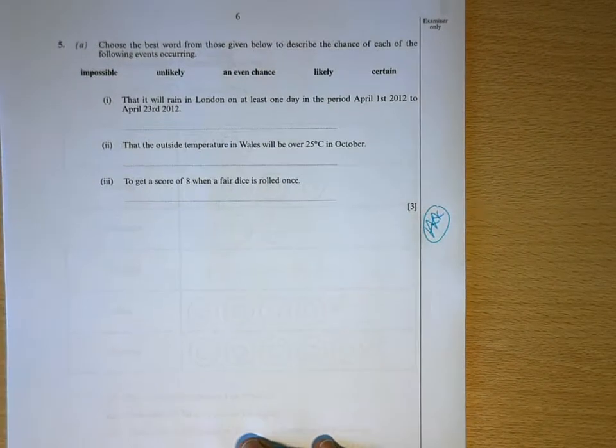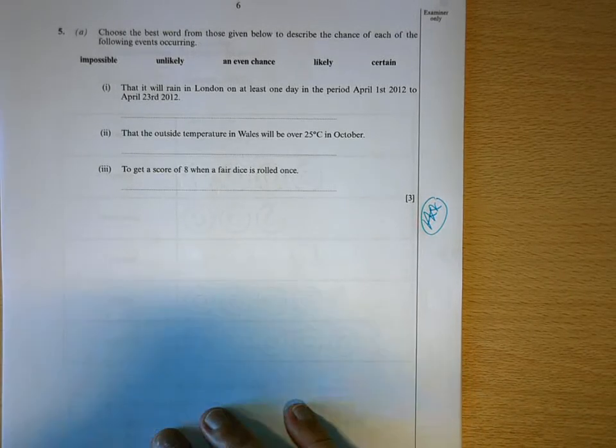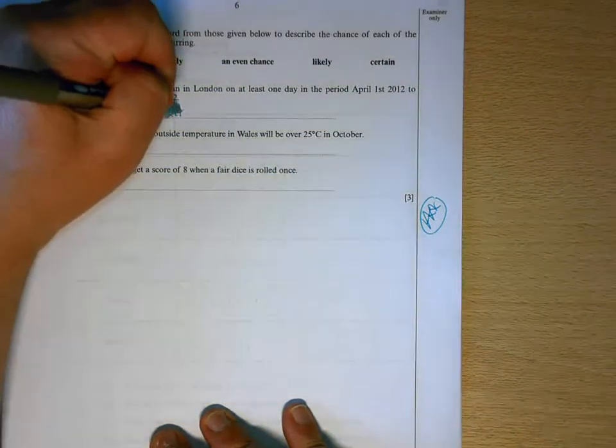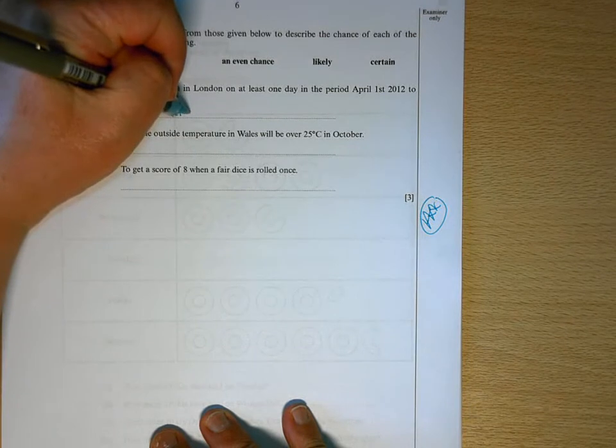Okay, question 5, probability. Choose the best word from those given below to describe the chance of each of the following events occurring. That it will rain in London on at least one day in the period April the 1st, 2012 to April the 23rd, 2012. Well, it's not certain, it's spring, you get your April showers. I would say likely would be the word they're expecting there.